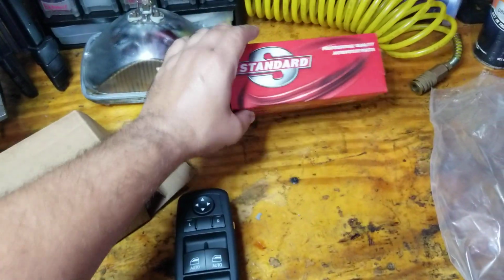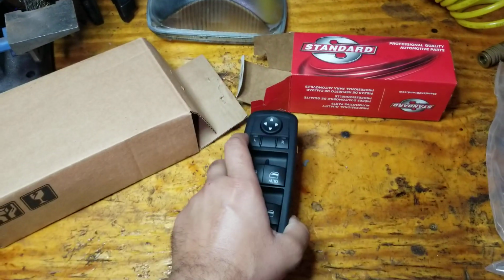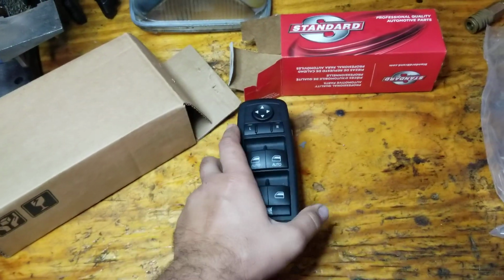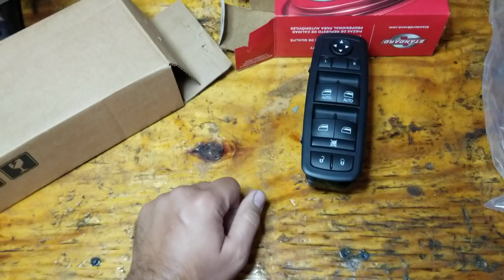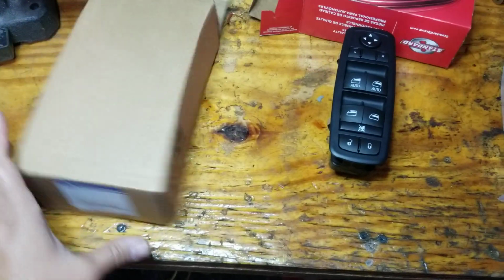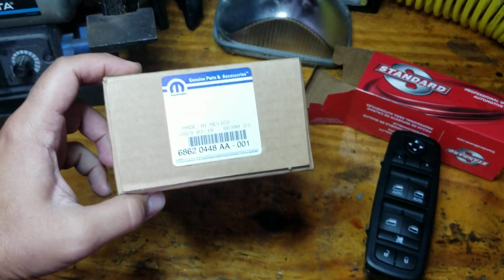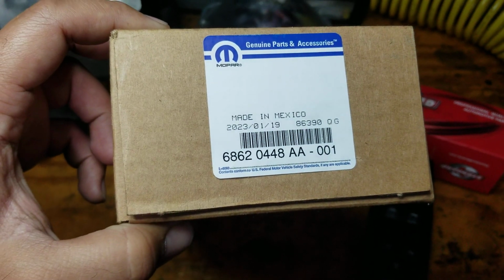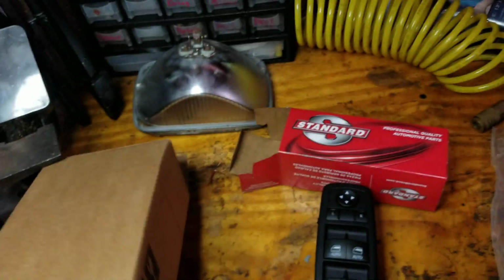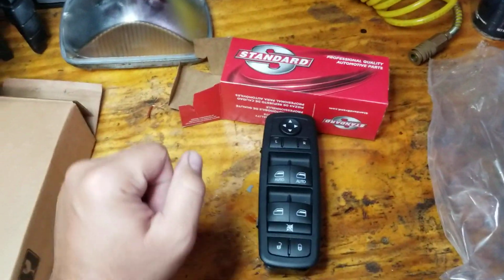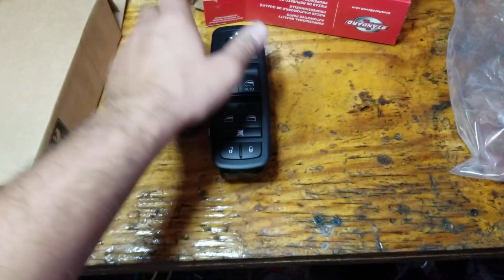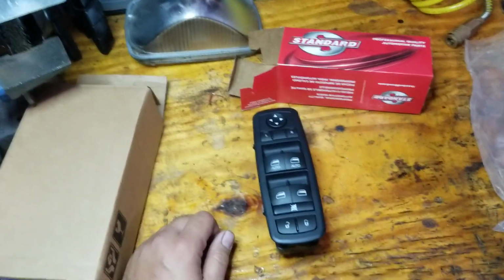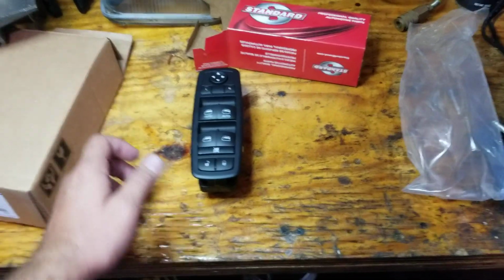So I said, we got two aftermarket, same brand, both of them doing the same thing. I said, let's not play around anymore. Drove all the way to Dodge, got him a brand new OEM unit right here, Mopar part, genuine. There's the part number right there, made in Mexico. But it works. I slapped it on there. It's been about 4 or 5 days, and the customer is happy as can be.